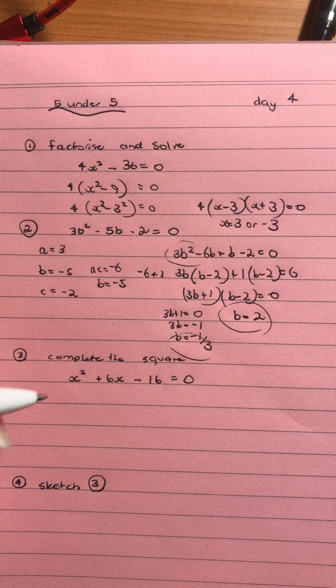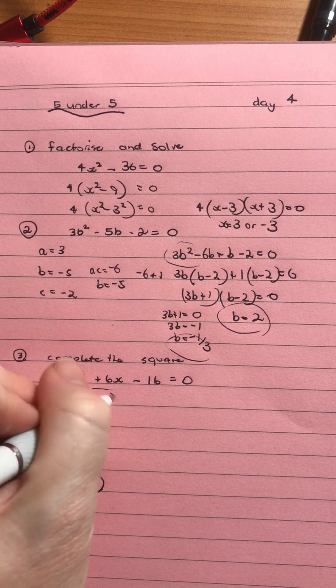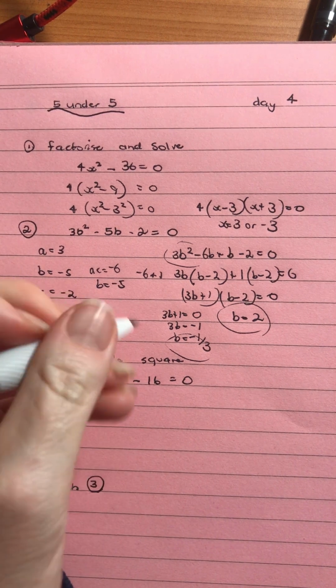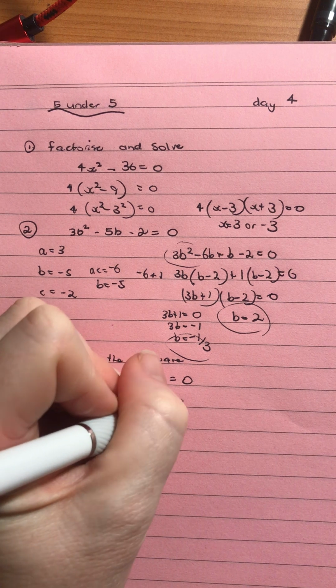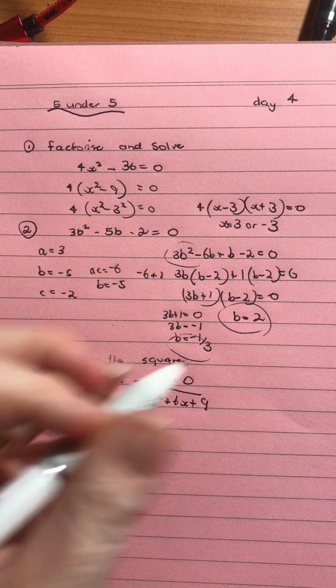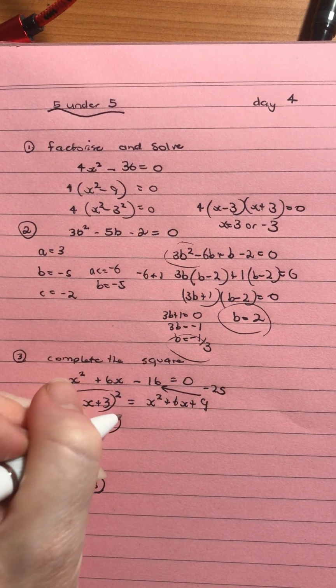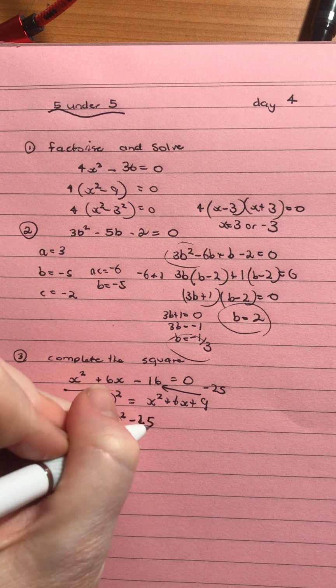For number 3, we've been asked to complete the square. Looking at those first two terms, we know we're going to have x plus 3 squared. When we expand that, we get x squared plus 6x plus 9, except we have minus 16, so we need to take away 25. So we've got x plus 3 squared take 25.